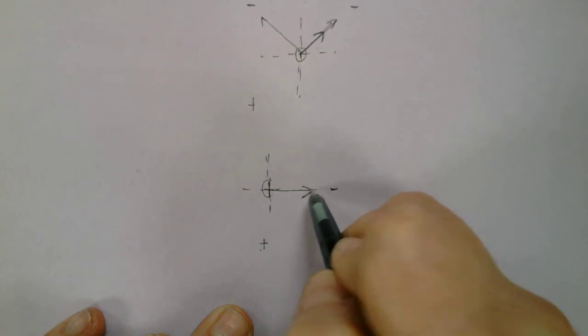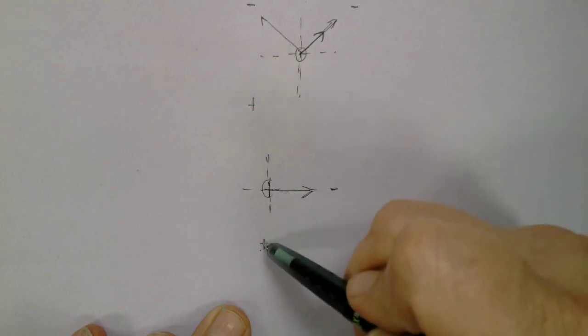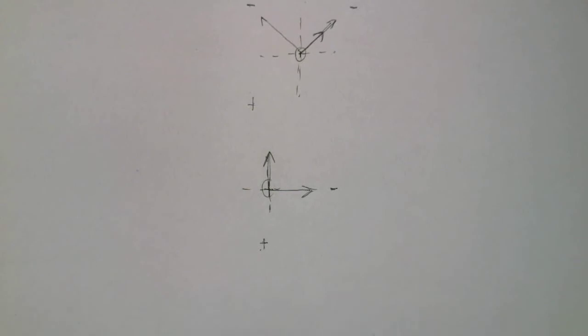And maybe that's a better way to ask it. Is it going to go toward or away? These are like charges, so they're going to repel. It's going to move in the opposite direction of that charge, so it's going to go that way. And this is what my force diagram would look like.